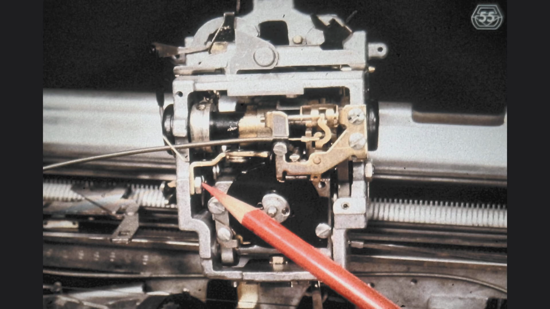Loosen the ribbon lift cam, then hold the print sleeve to the right while holding the ribbon lift cam to the left, before retightening the set screw for the ribbon lift cam. Make sure not to leave any binds in the print sleeve rotation.